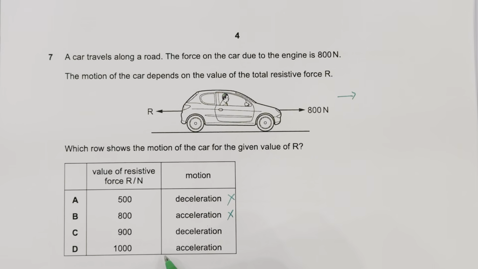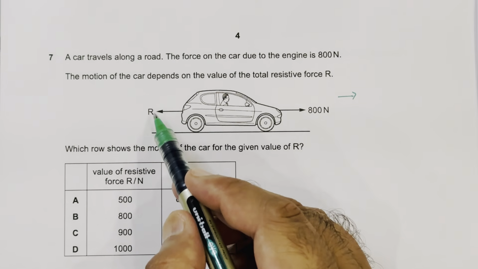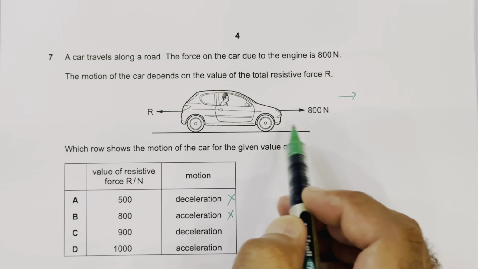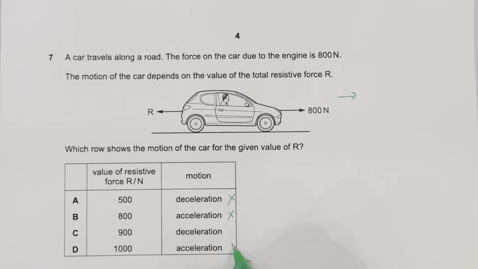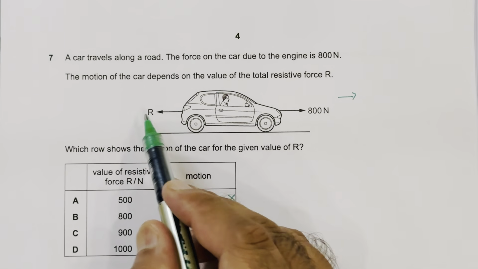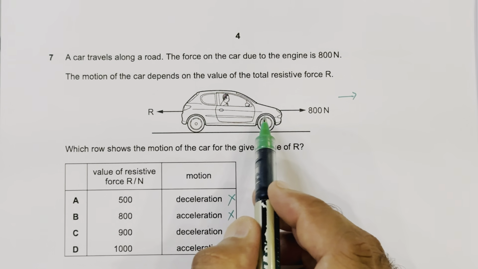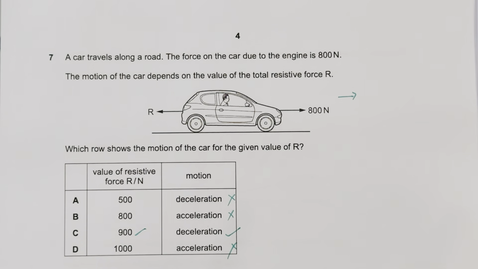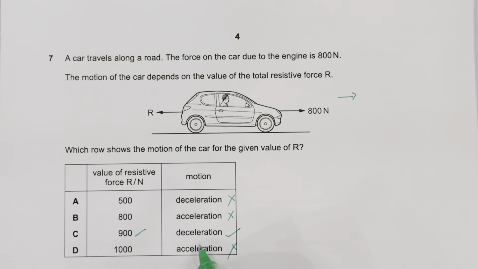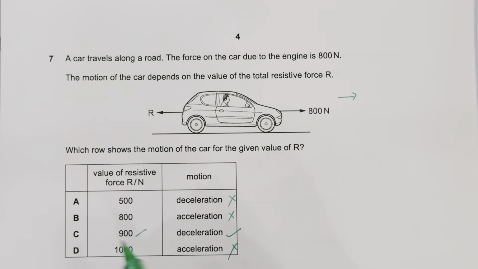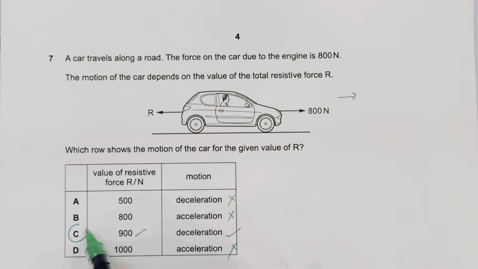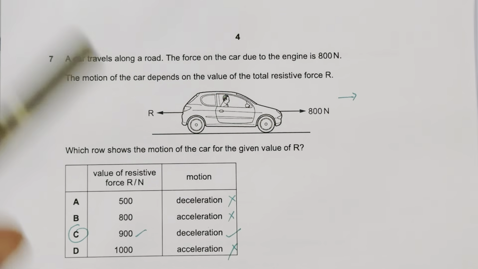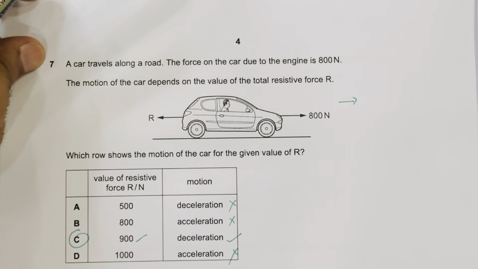And for 1000 Newton, it means that it should decelerate because its value is greater, so this option is also incorrect. But for this value, R is greater than this value, so the object will decelerate. So the only correct option is 900 Newton, because in this case the object will decelerate. In this case the object should decelerate, but it is written as acceleration, so this option was wrong. So that was an easy question, required a little bit of thinking.